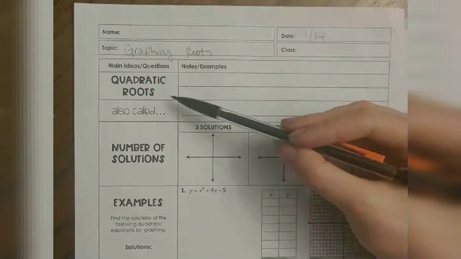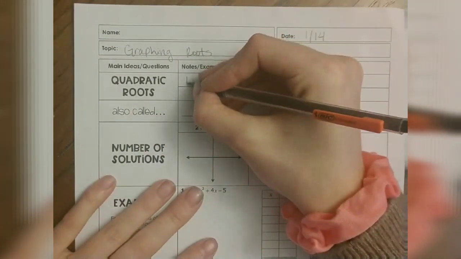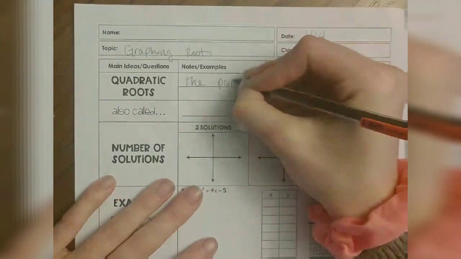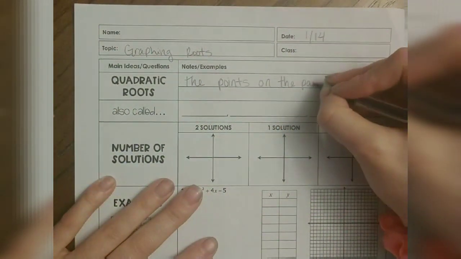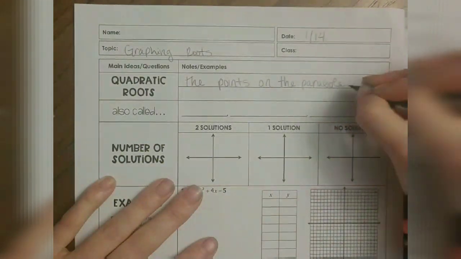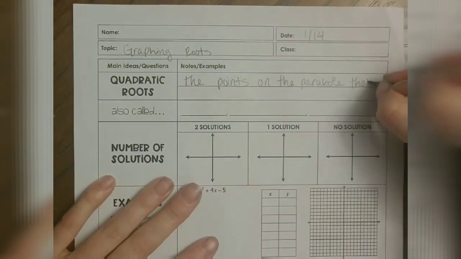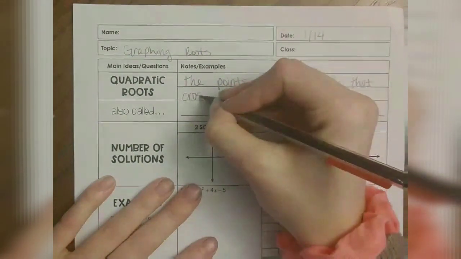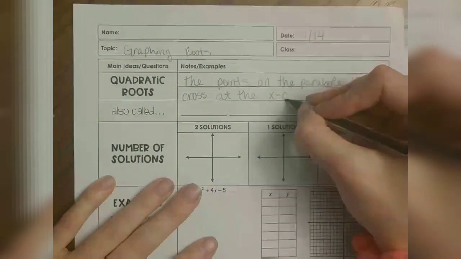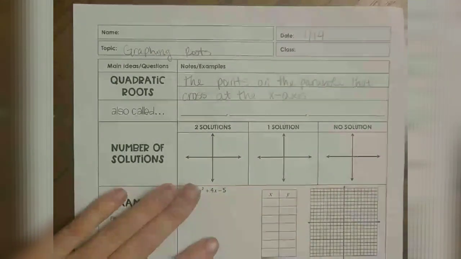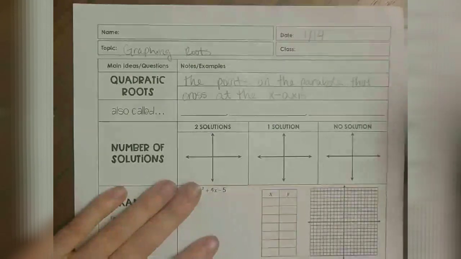So the first thing is that we've got this quadratic roots. Let's define those. Quadratic roots are the points on the parabola. Remember, that's the shape of our quadratic equations. The points on the parabola that cross at the x-axis.